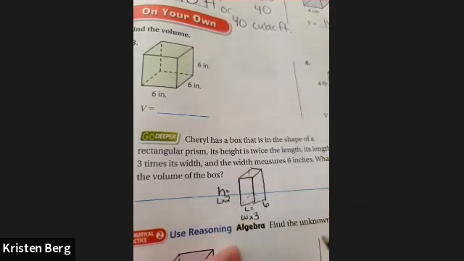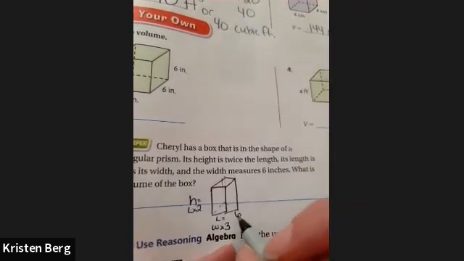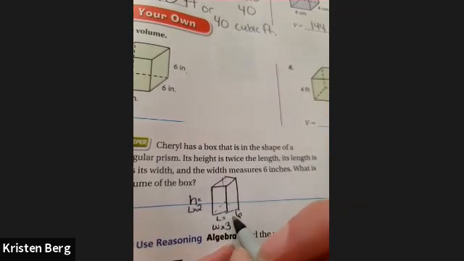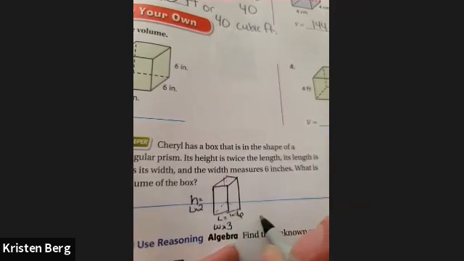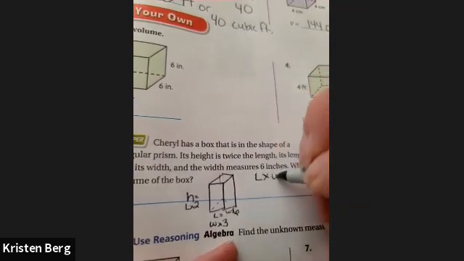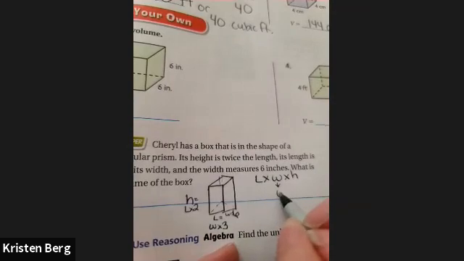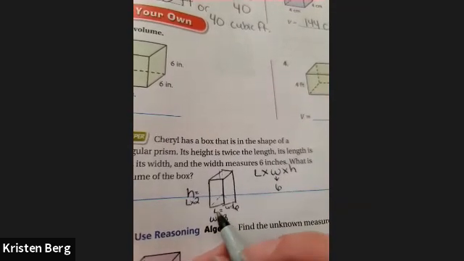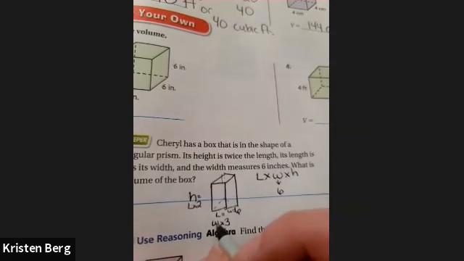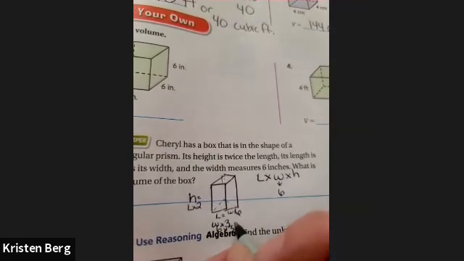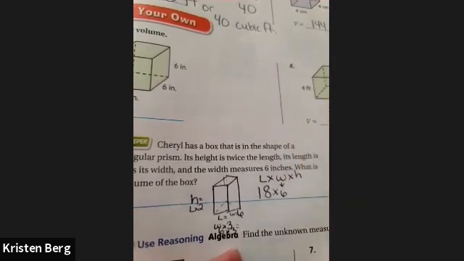So now it wants to know what is the volume of this box. So in this case, 6 is the width. So remember length times width times height. We already know what the width is. The width came out to be 6. Now we have to figure out the length. Again, the length was taking the width, which we know is 6, and times it by 3. What is 6 times 3? That is 18. So this is going to be 18.